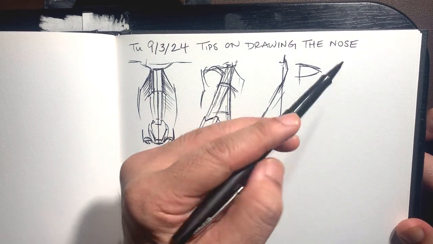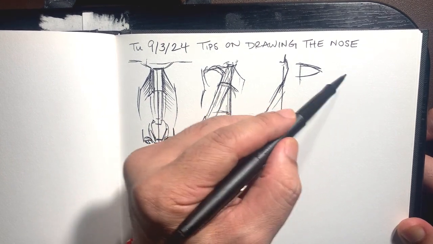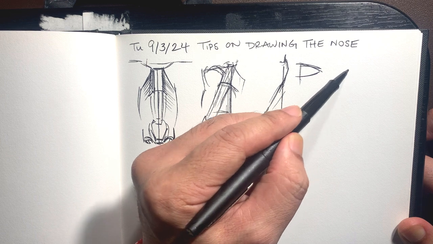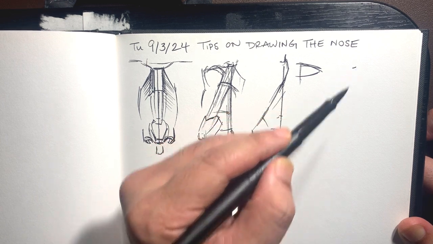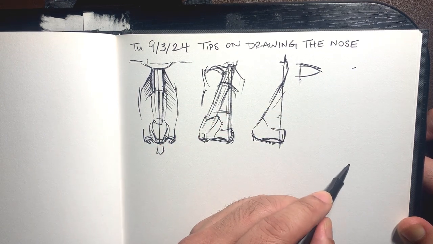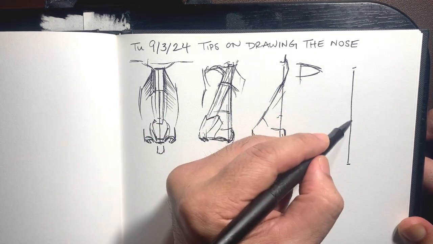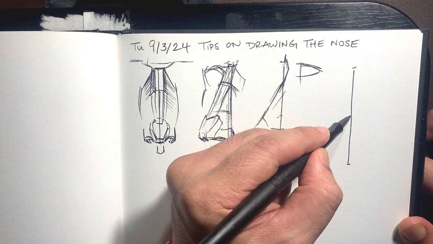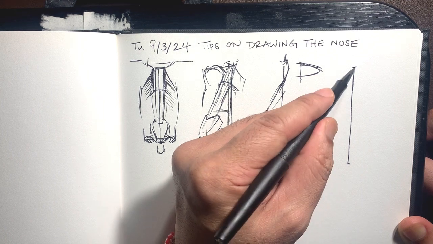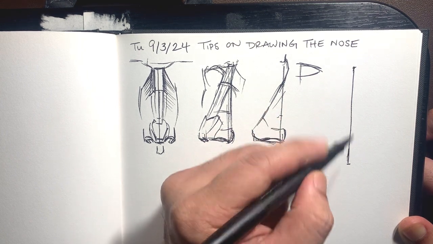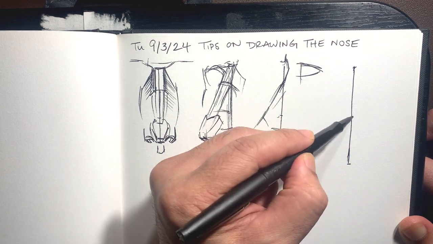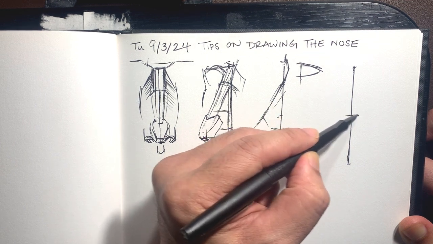So if you zoom out, let's say that you draw a top line and a bottom line and then a center. Normally you would just say, if this is the center, let's just say that's the nose.